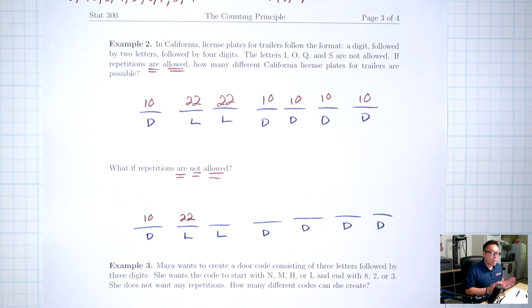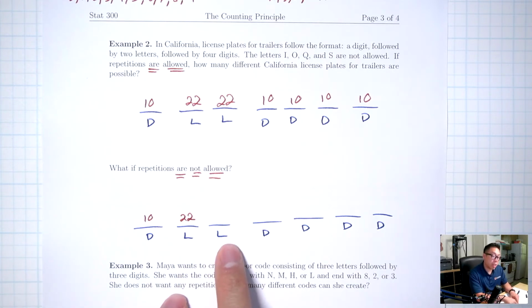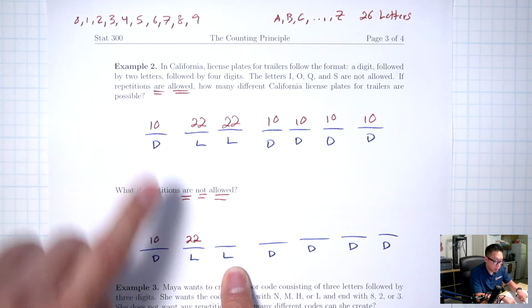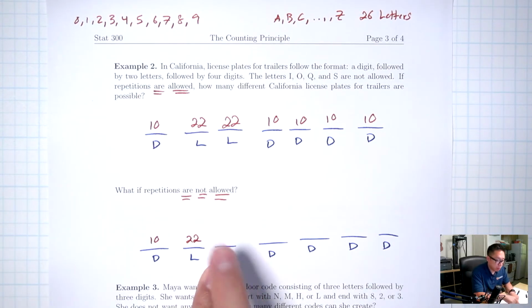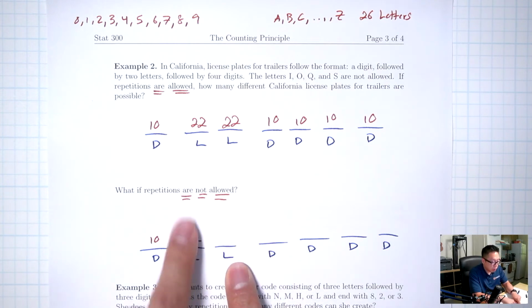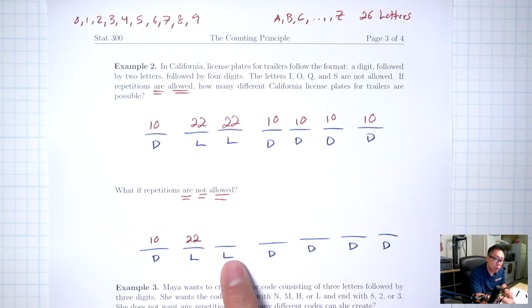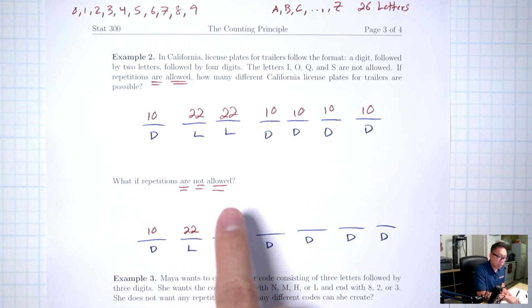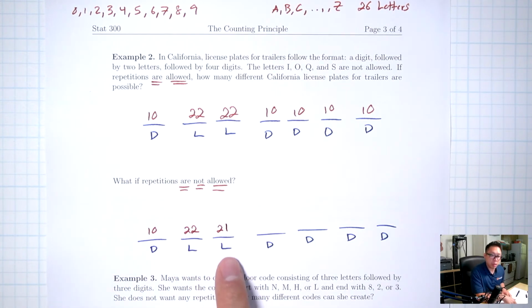Now, the second time you use a digit or letter, you have to think. This next L, this is now the second time we're doing a letter. So normally, if repetitions are allowed, it will be the full 22. But repetitions are not allowed, which means whatever letter I picked for this first L, I can't use again. So I don't have the full 22 options for the second L. I should be down by 1 to 21 options. So if repetitions are not allowed, you have to remember to reduce the number of options.